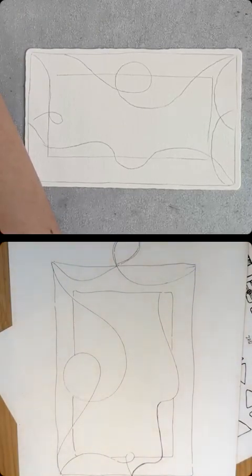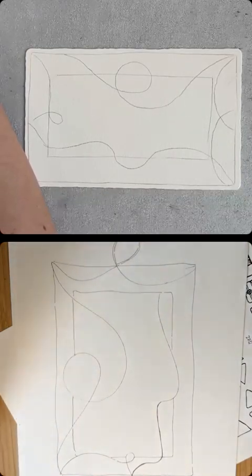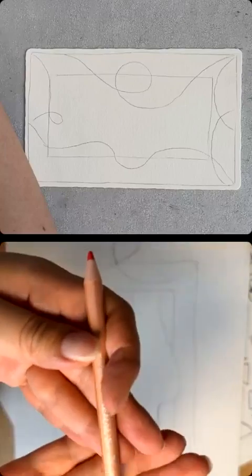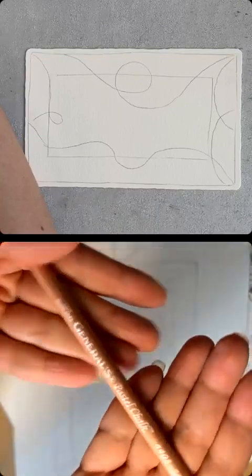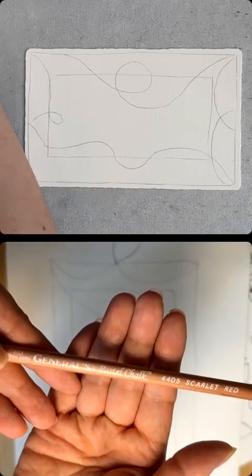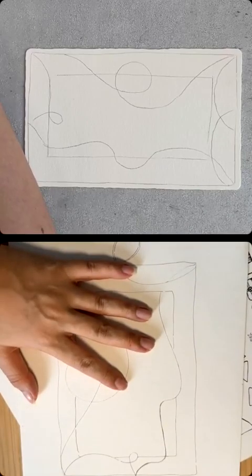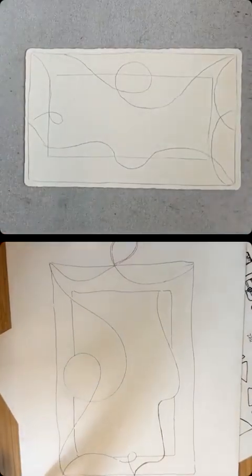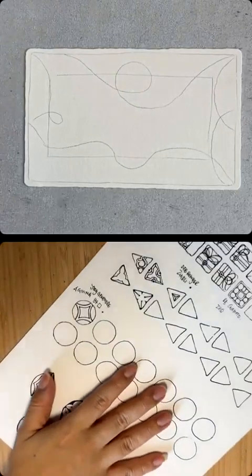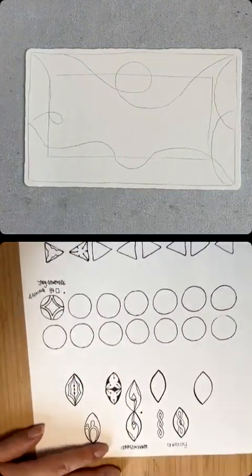That is a red 03 Micron, and black, I think it's PN. I shaded that one with a red General's Pastel, Scarlet Red 4405. You can buy this from zentangleinc.com. Okay, so let me get back to my Ball Purts.